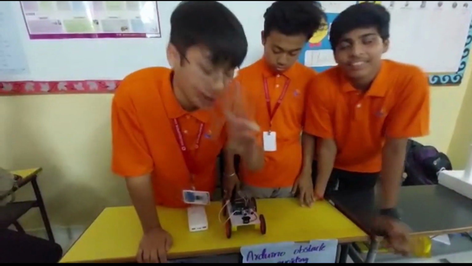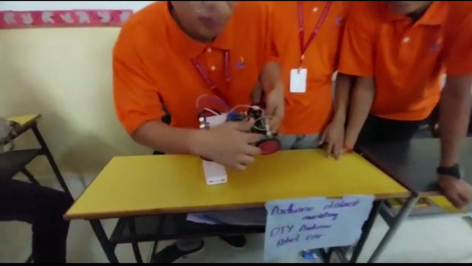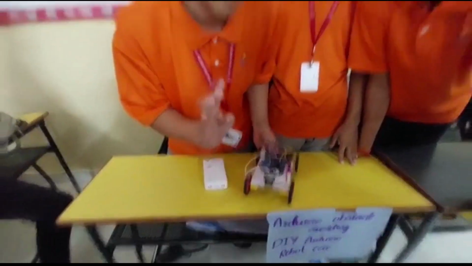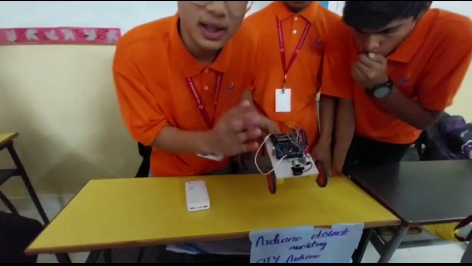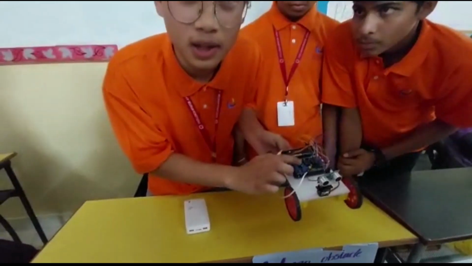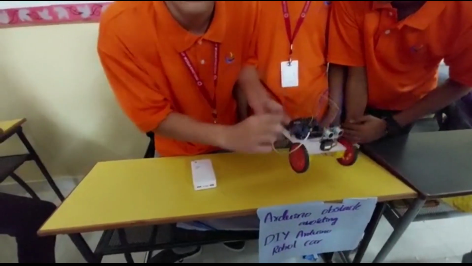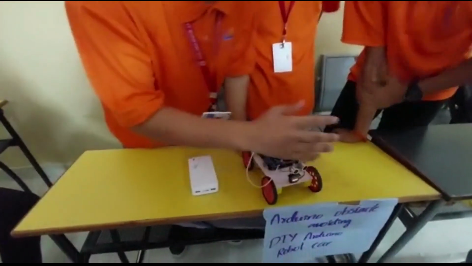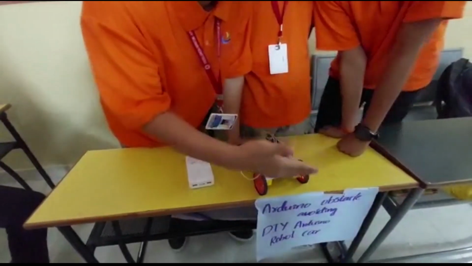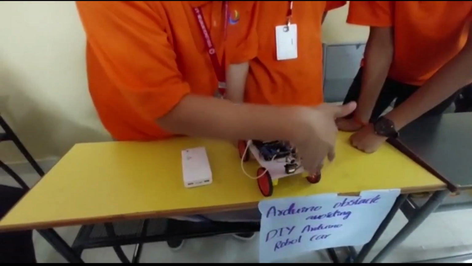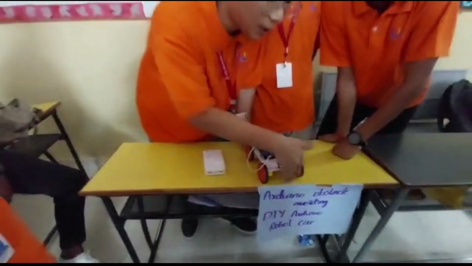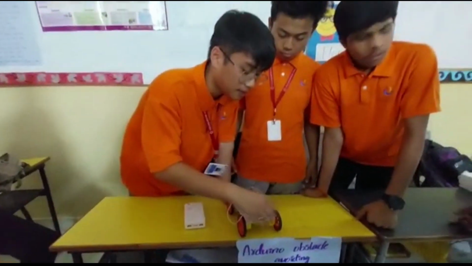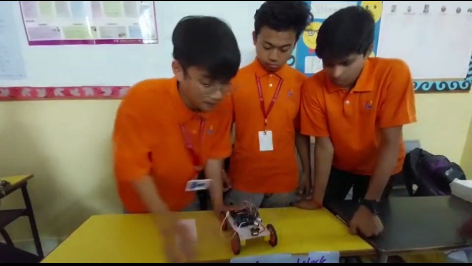The car has three ways: one is Bluetooth, one is the sensor, and one is the dual assistant. The dual assistant is what you should keep here, the motherboard. This will form a motherboard. How the sensor works: if any object comes in front of this sensor, the car will stop, it will brake, and it will rotate and find some empty space.